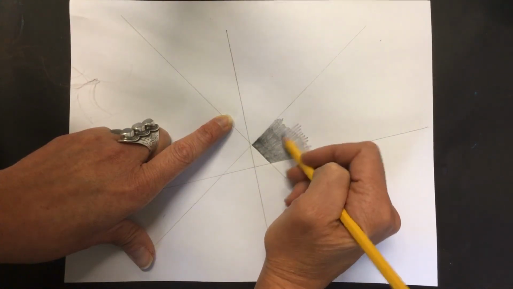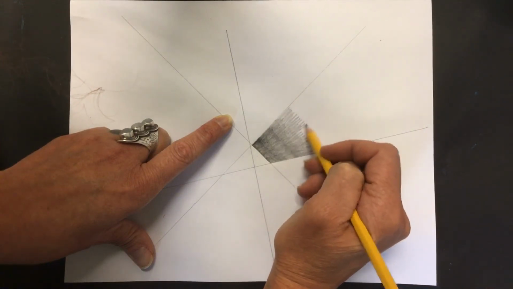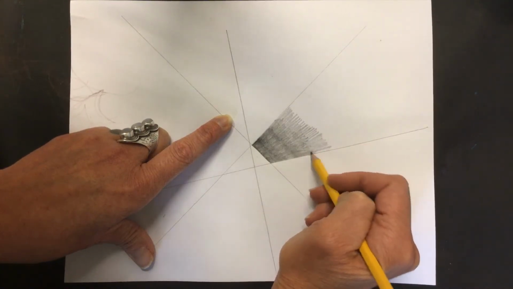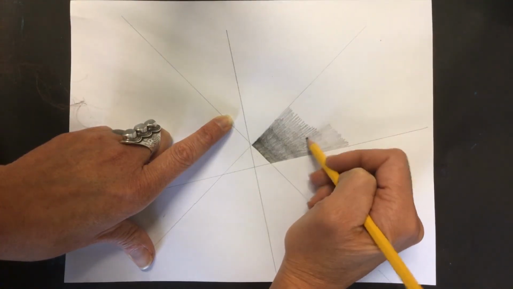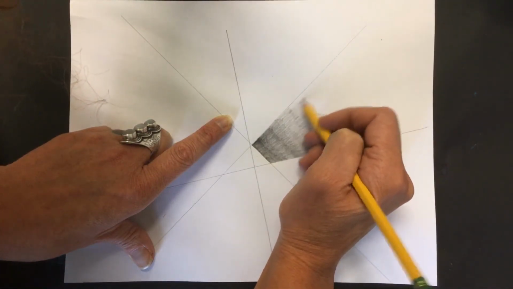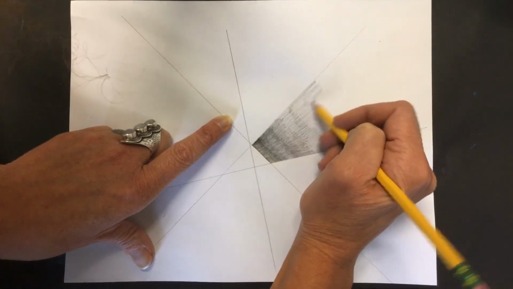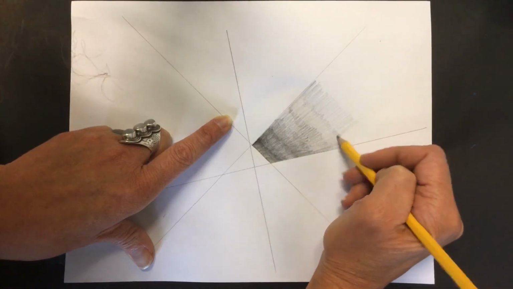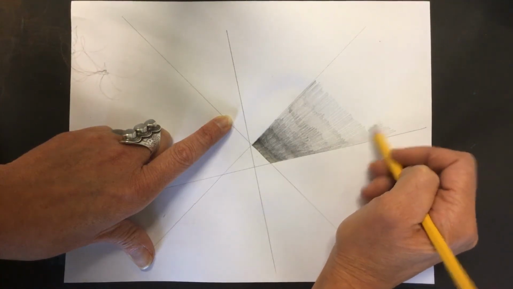All right, now I'm going to start to go even lighter with my lines here. And I'm going to go lighter. And if I'm creating little ridges of value, I'm going to come back and fix that in just a minute. So I'm just going to keep on going now. I'm going super light, hardly touching the paper. And then finally.